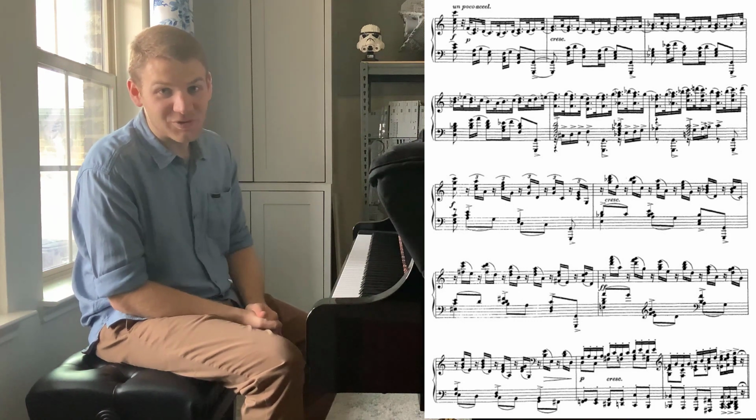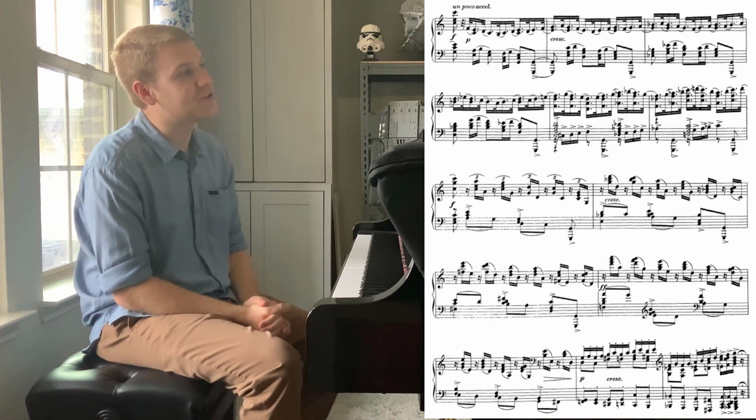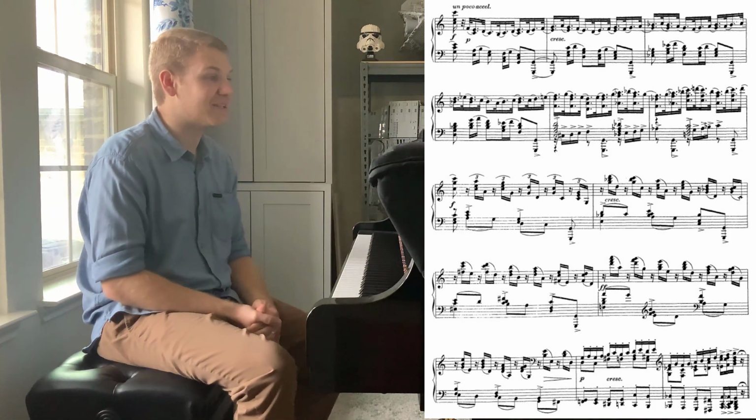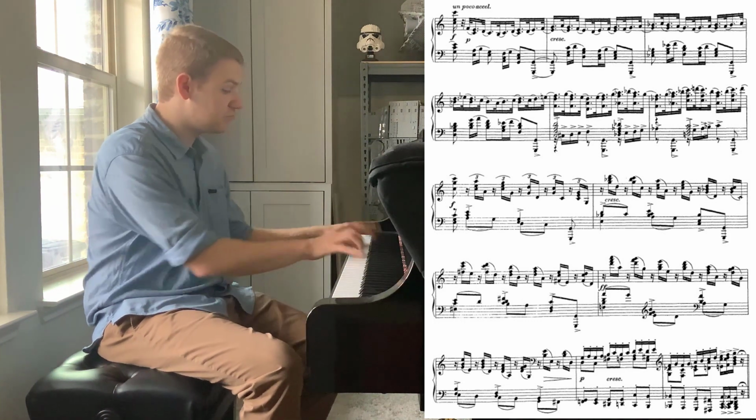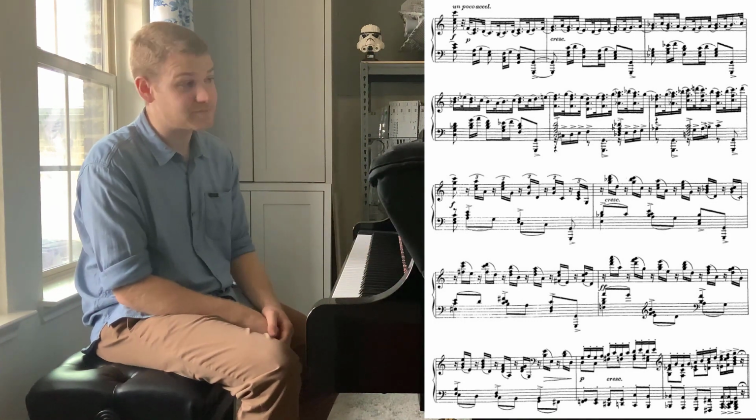That is the transition, the più vivo section, moving into variation 22. Lots of challenges there, but clearly all about G resolving to C.